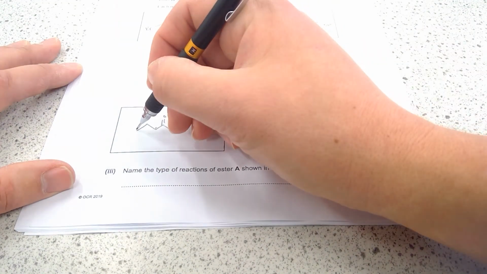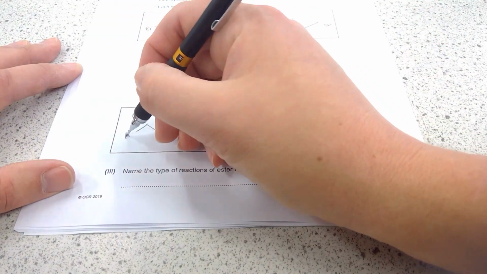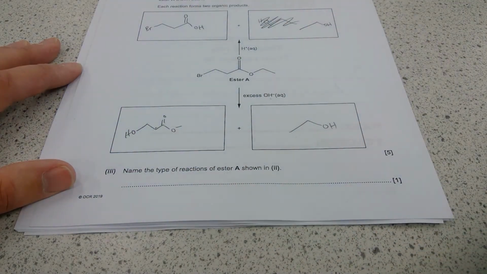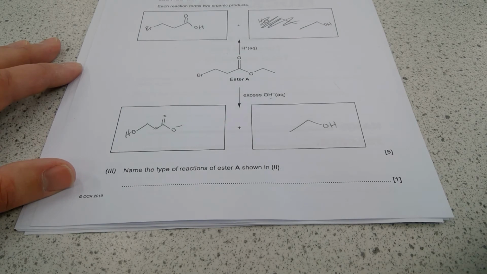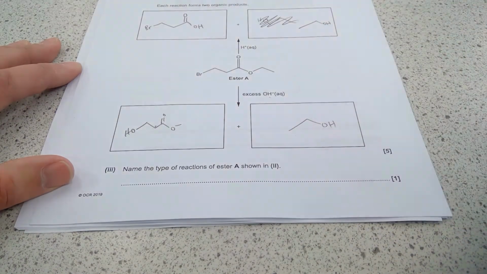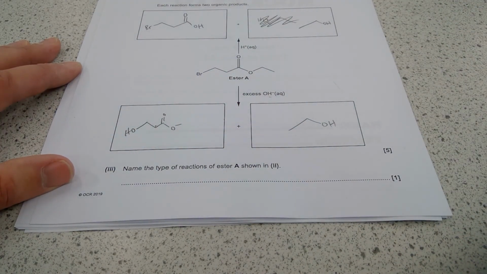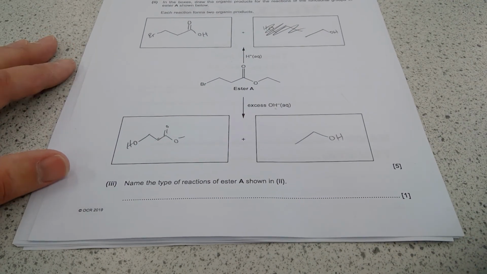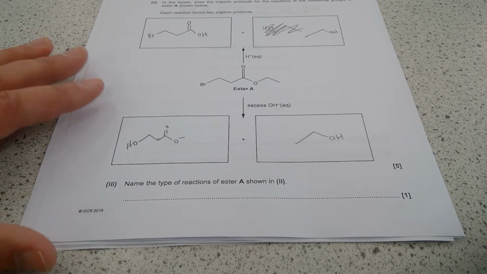So that bromine is going to become a hydroxide. It's going to become an OH. It's going to become an alcohol. So there is your 5th mark for that one. Not many students spot that one. So you've got to watch out in any synthesis, look at the reactions, and think of it as a big picture.